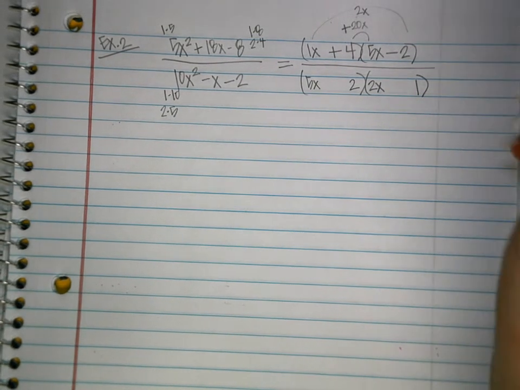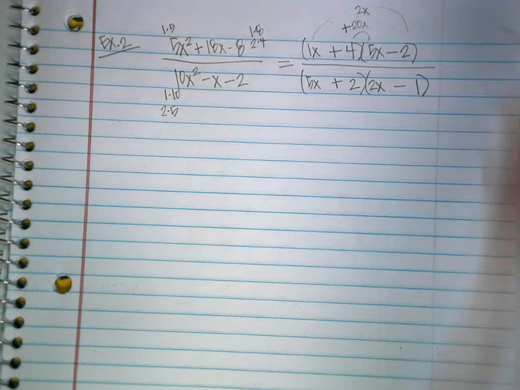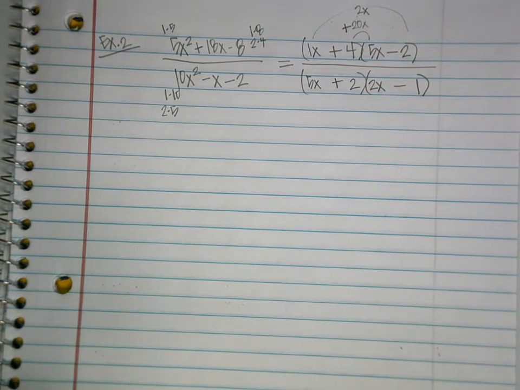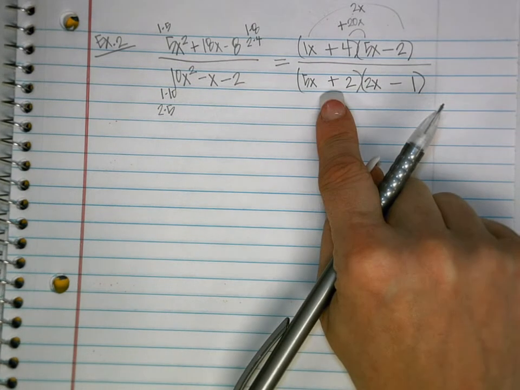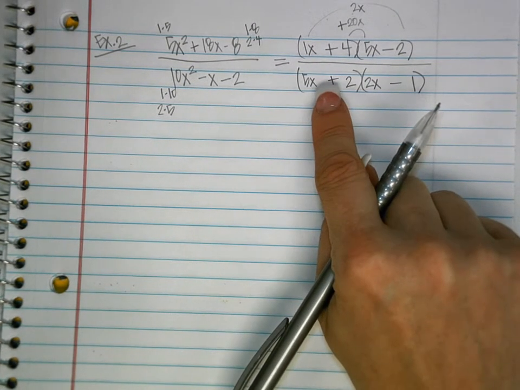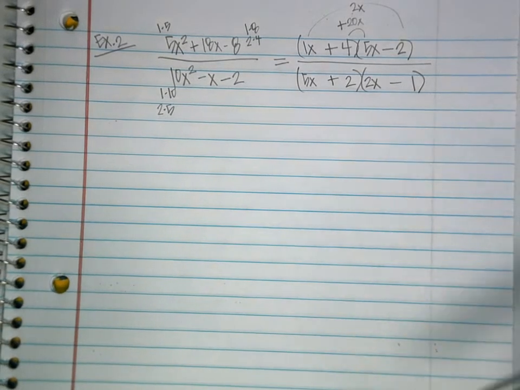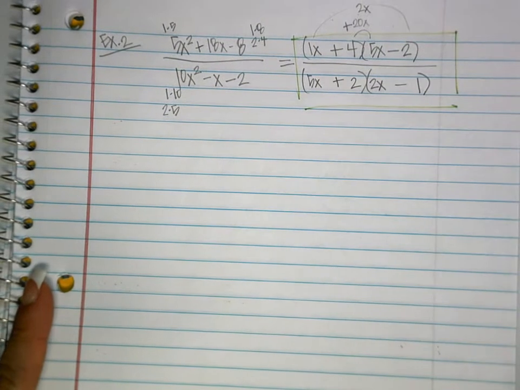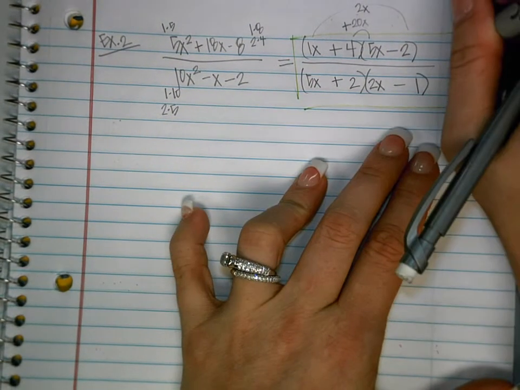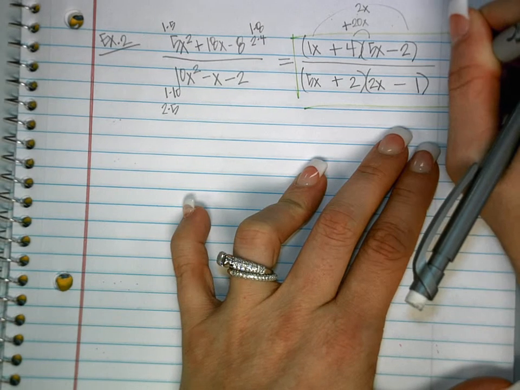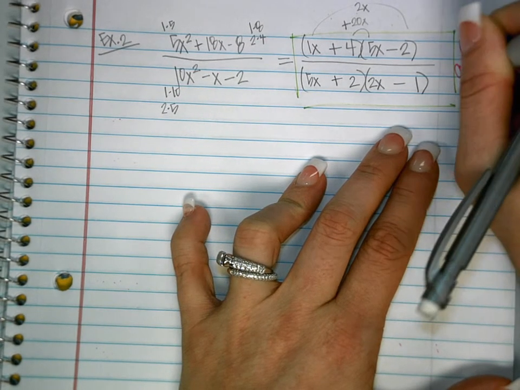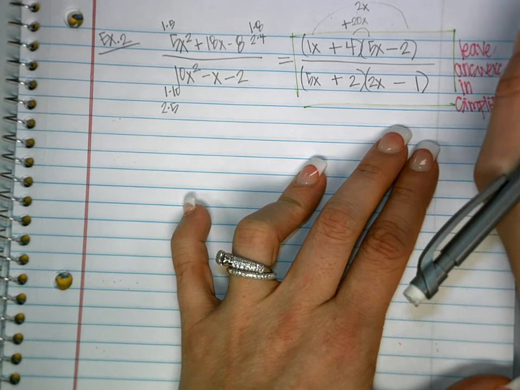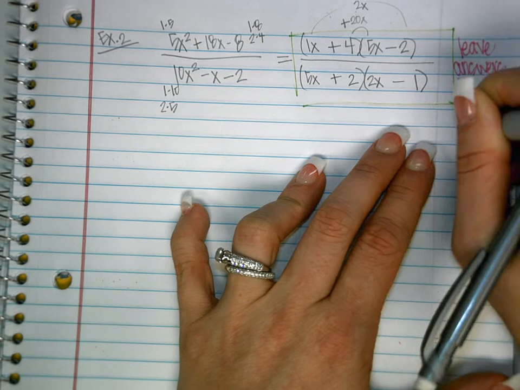If you check your work, you should know that this is going to be negative, this one's going to be positive. So, what can I reduce here? Can the 5x plus 2 and the 5x minus 2 cancel each other out? No, they cannot reduce each other away. So since they cannot reduce, we're done. This is simplified. Now, you do need to know to leave answers in simplified form. Leave answers in simplified form. And simplified form means factored.